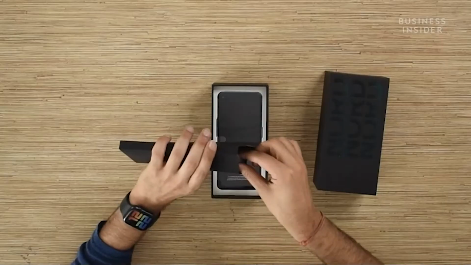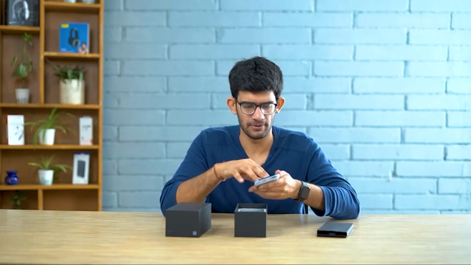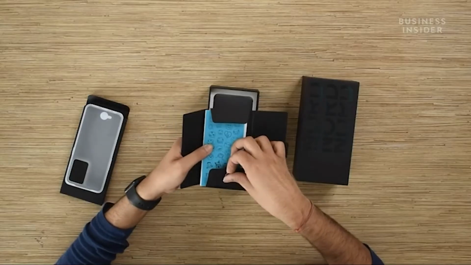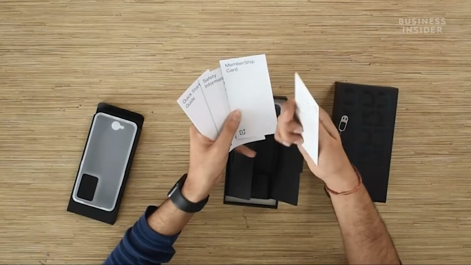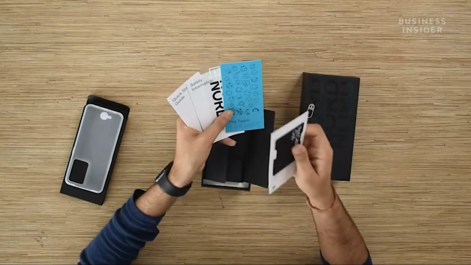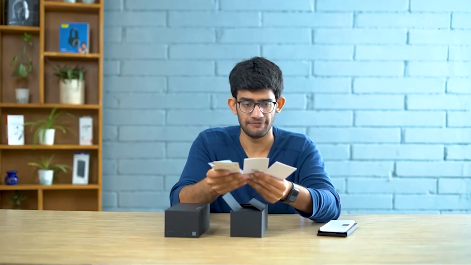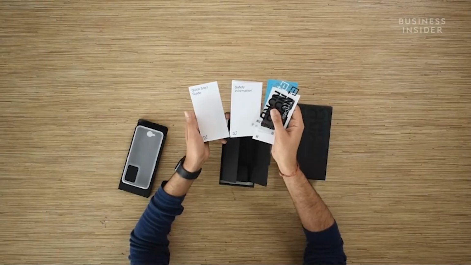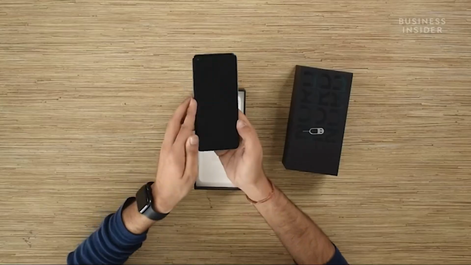Okay, we get a TPU case inside the box along with some paperwork. Here's a bunch of paperwork, SIM ejector tool, and we get some dear friend note from the OnePlus team, a membership card for the Red Cable Club, some stickers, safety information guide, and a quick start guide. With that out of the way, here's the phone itself. So here's the phone. Let me keep it aside, we will come back to it. We will quickly further dig inside the box.